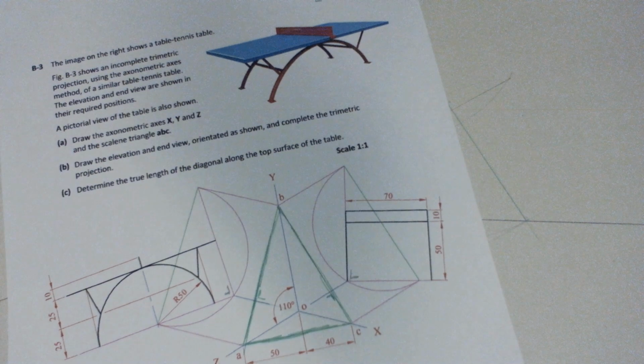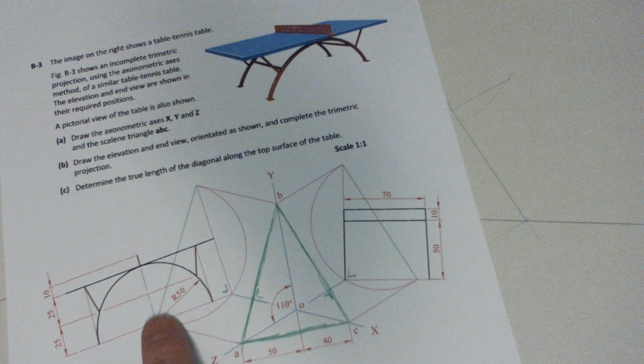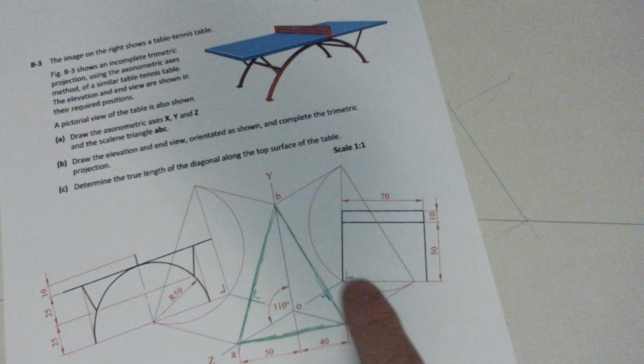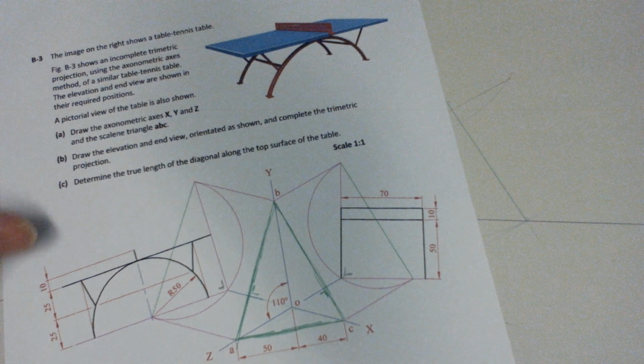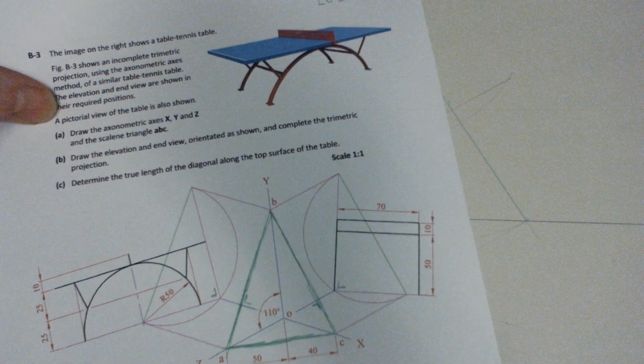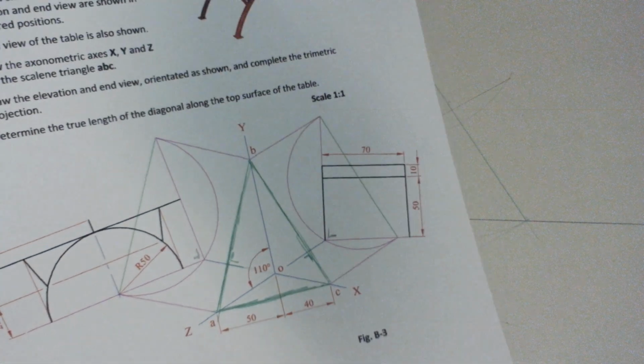And when all that is done, now you're ready to start drawing the front view of the table tennis table and the side view of the table tennis table there. So I just pause this now, because any Leaving Cert higher level student won't have any problems drawing that. That's straightforward enough.